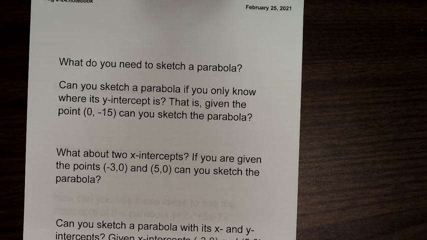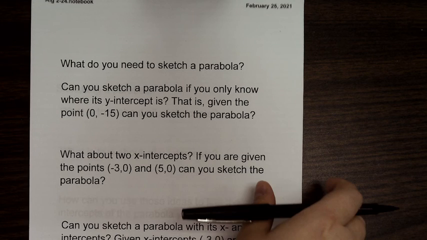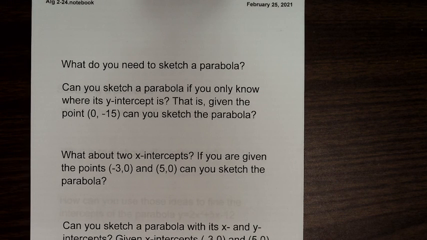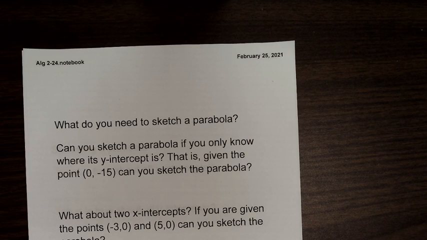Hey guys, we're going to talk about the zero product property today. So it's going to help us with our quadratic equations, our parabolas. So first we're going to talk about what you actually need in order to sketch a parabola. So what if we just have a y-intercept?